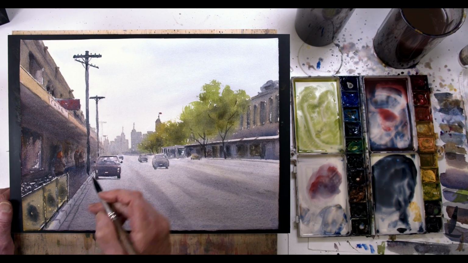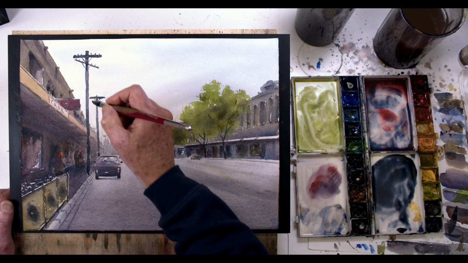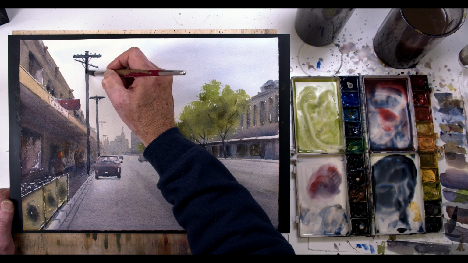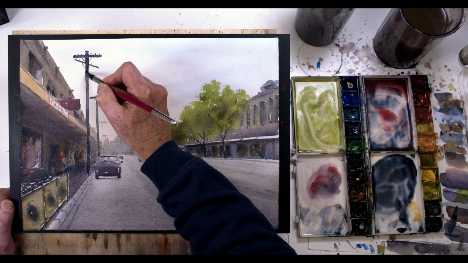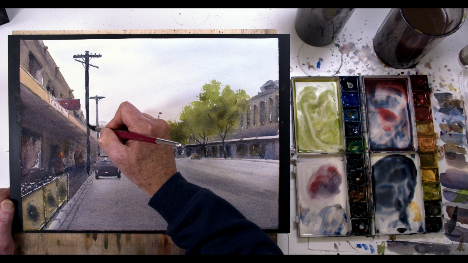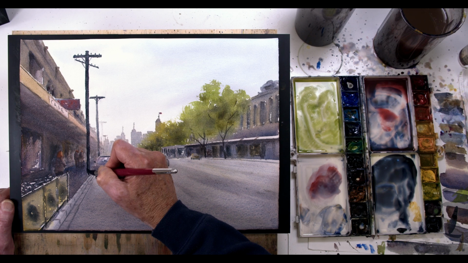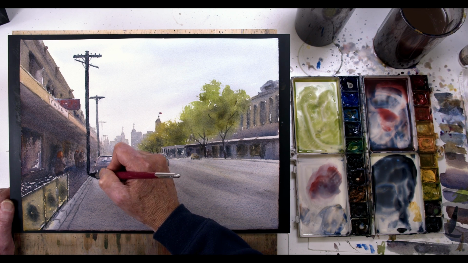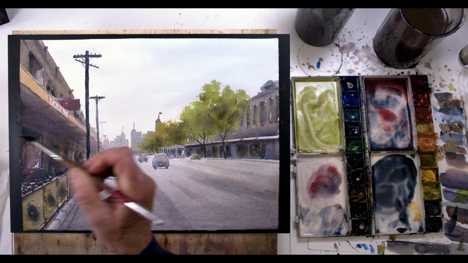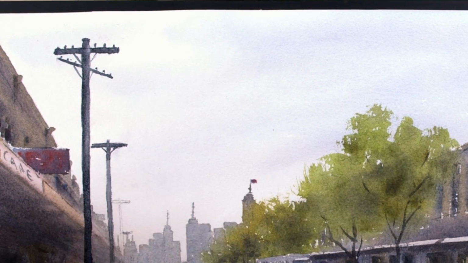I can always darken this one on the front. Just lifting some of the paint on the right hand side.